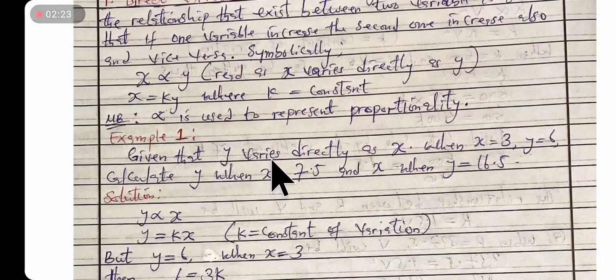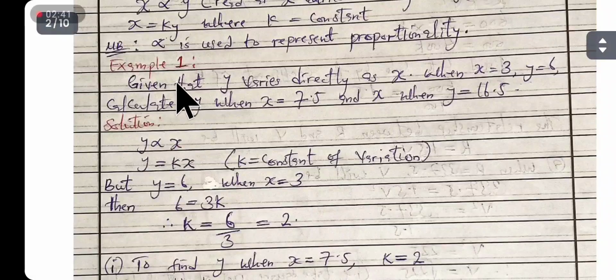Given that y varies directly as x, when x is equal to 3, y is equal to 6. Calculate y when x is equal to 7.5 and x when y is 16.5. Now, solution. According to the question, y varies directly as x.